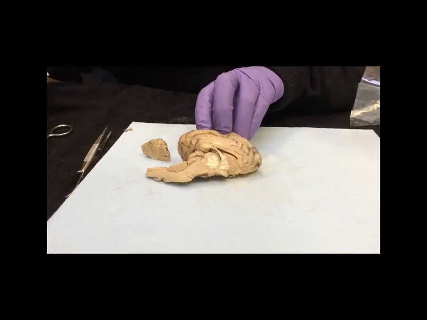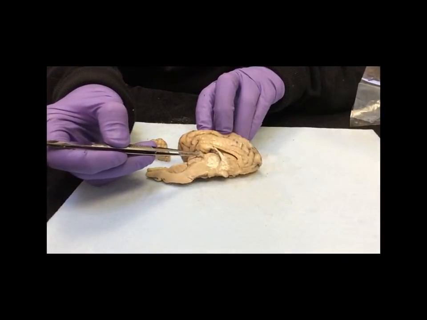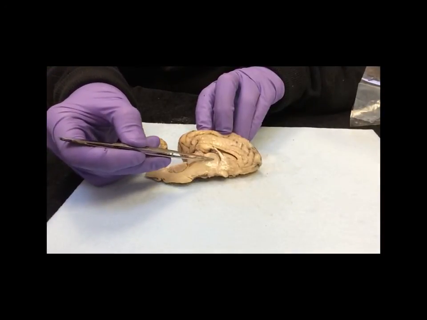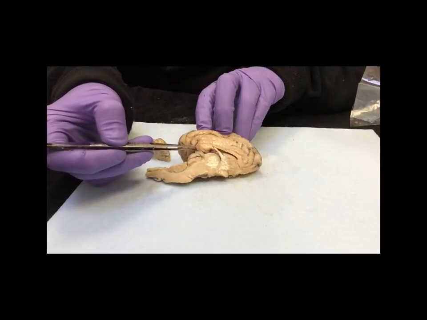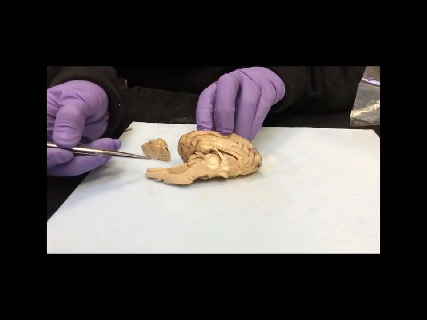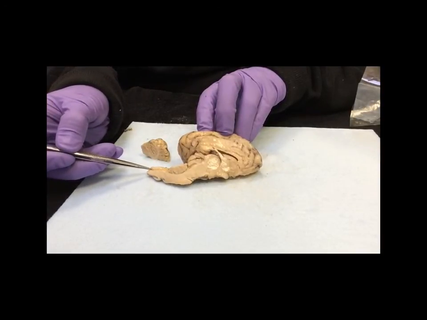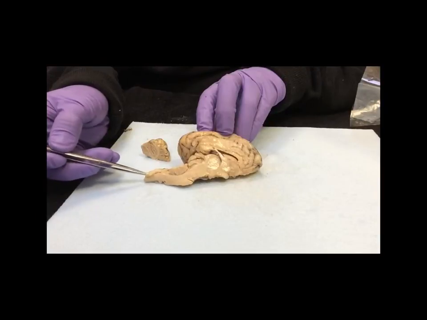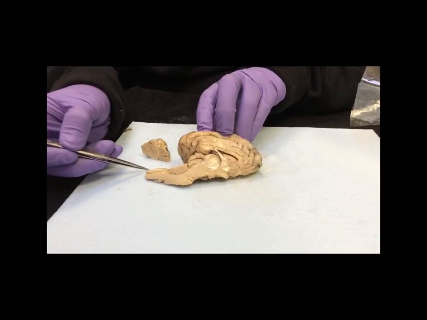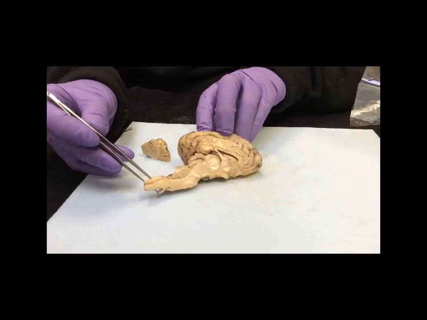The other structure to note in this section is the structure right here, and coming up, there's the thalamus, and this right here is the pineal body. Also, you can see here, just at the beginning of the spinal cord, a little canal right there. If you look at it this way, you can see it a little better, and that is called the central canal.